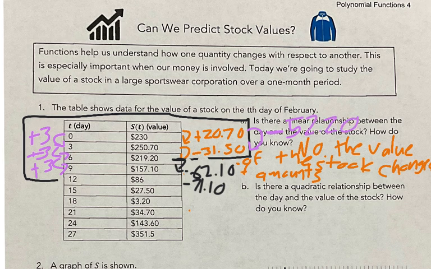Can you guys see that? I'm running out of room. I can't wait till I get my Apple Pencil back. It can be a lot neater. And then what's this one do? From negative 31.50 to negative 62.10? That's going to be negative $30.60.